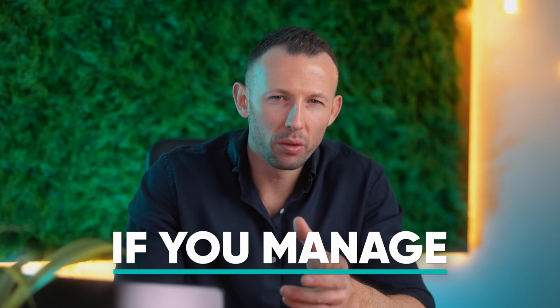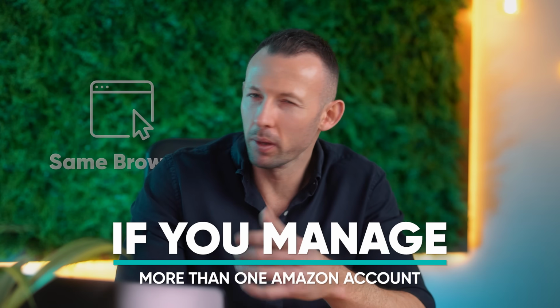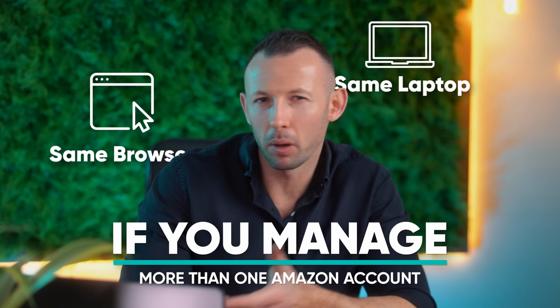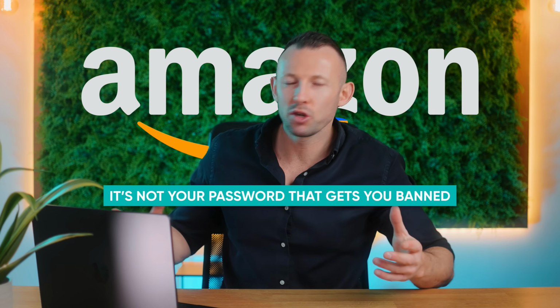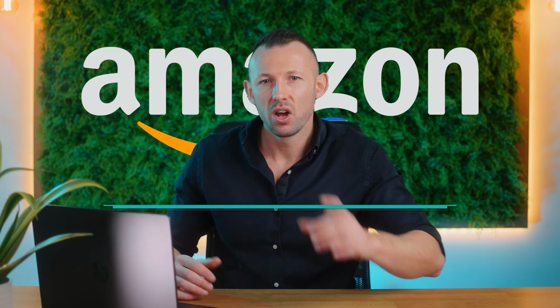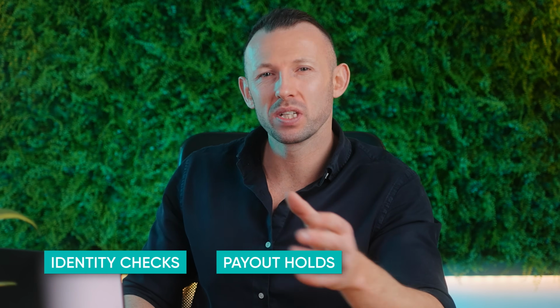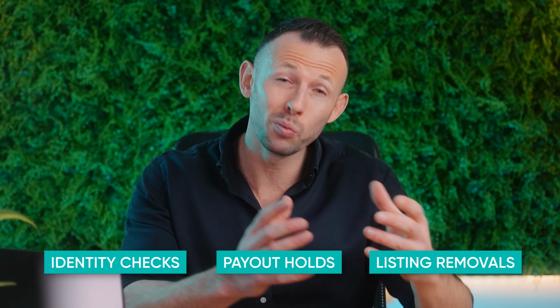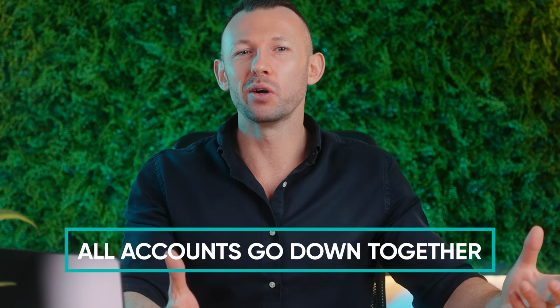If you manage more than one Amazon account and you're still logging in from the same browser, same laptop, same IP, then you're playing with fire. Because on Amazon, it's not your password that gets you banned, it's your device. One link signal can trigger identity checks, payout holds, listing removals, and in worst cases, all accounts go down together.